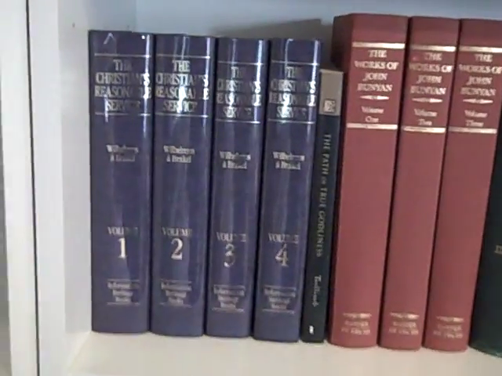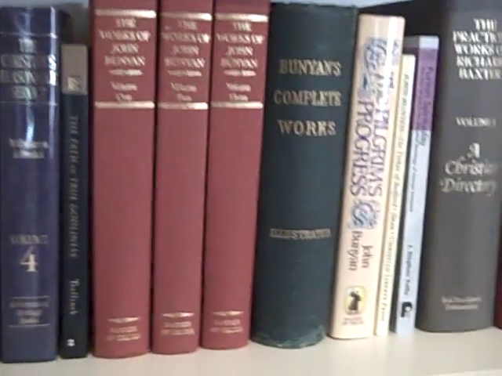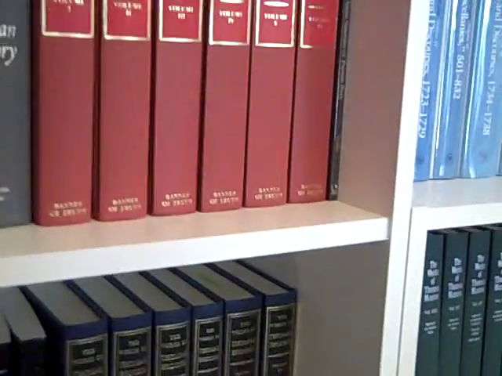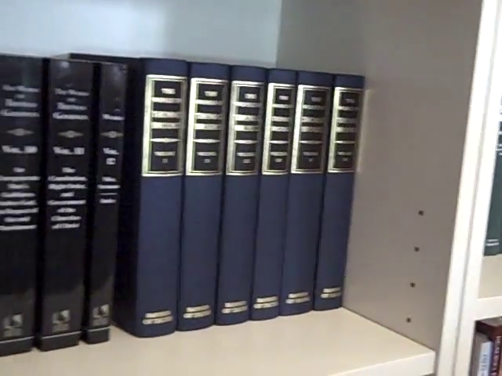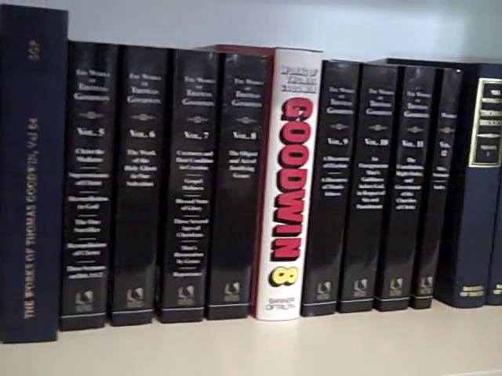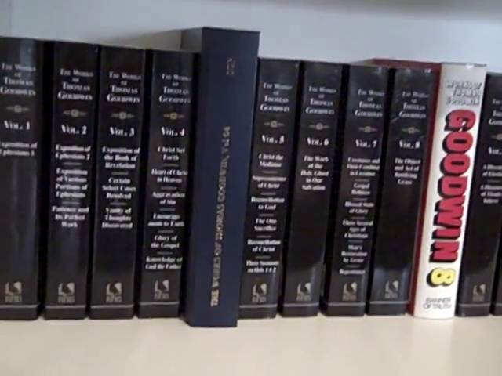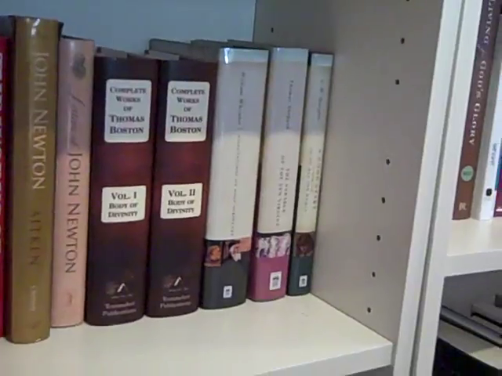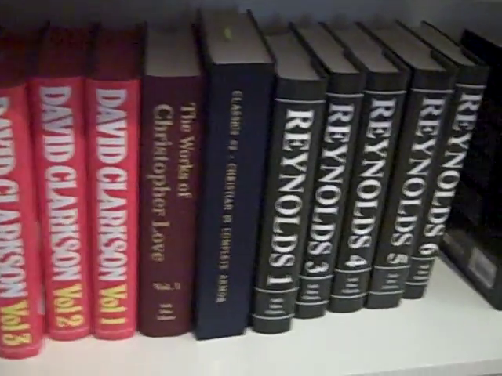And I have some of my Dutch guys down here, John Bunyan's down here as well, John Flavel, his complete works. Below that is Thomas Brooks and his complete works, along with Thomas Goodwin, his 12-volume works as well. Jeremiah Burroughs' works are down here as well. John Newton, Thomas Boston, and just a number of miscellaneous Puritan sets down here.